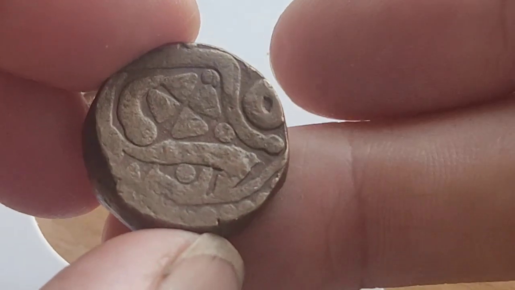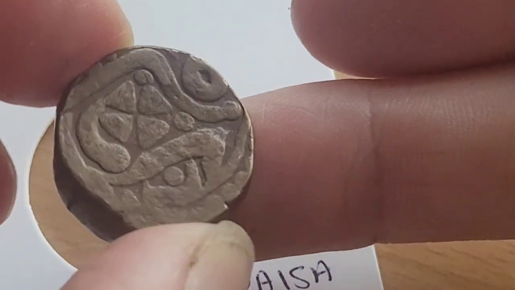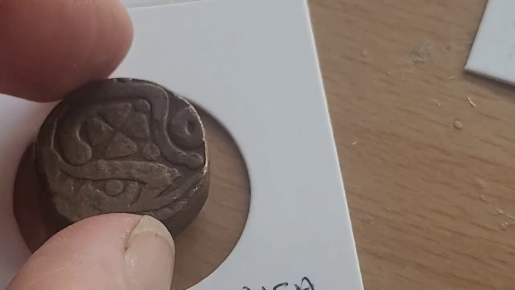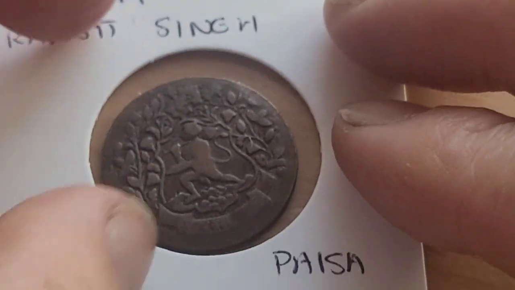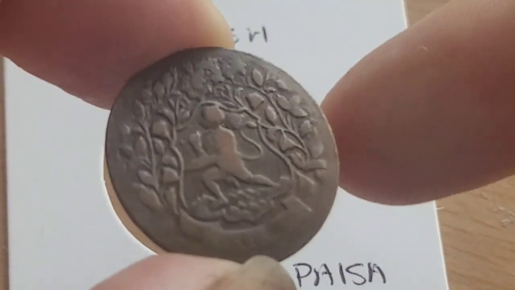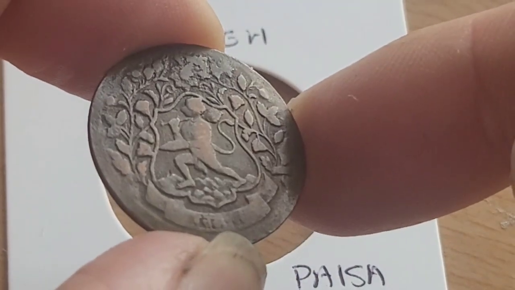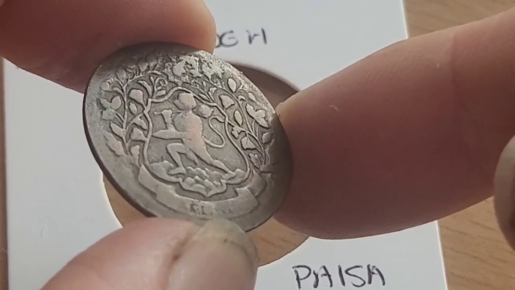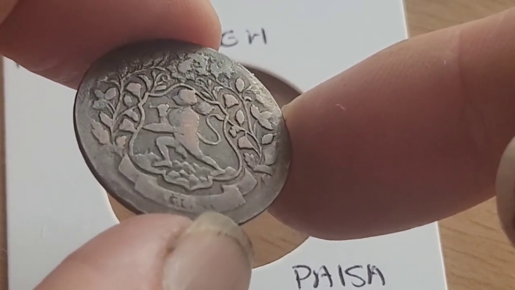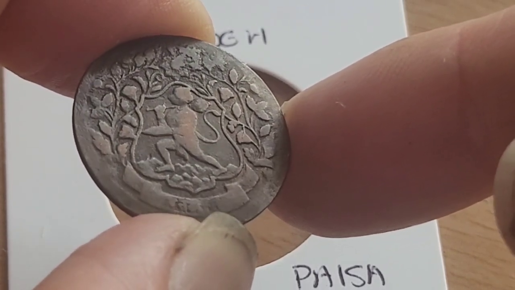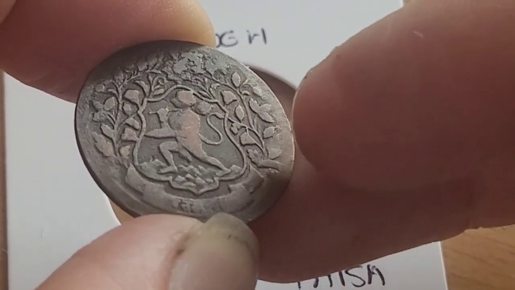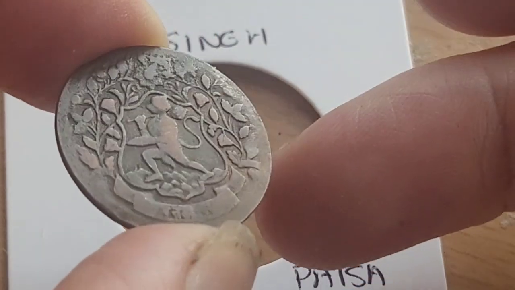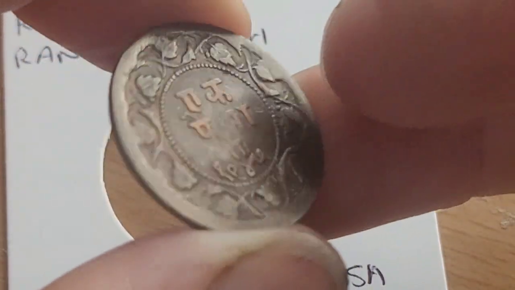And it has a stylized Persian script. Okay, then we have a rupee. So it's a person with, what's he got? He's got a mace and something else in his other hand. Okay, and he's walking. Or is that a monkey? And that's a bloody monkey. Never seen a monkey on a coin before.